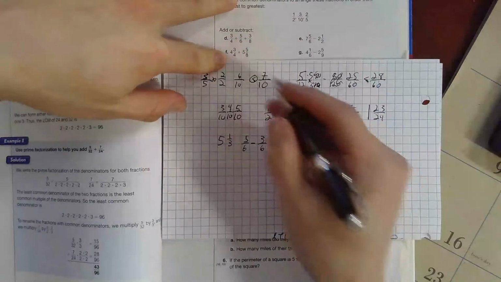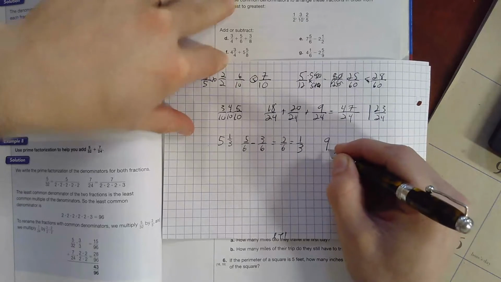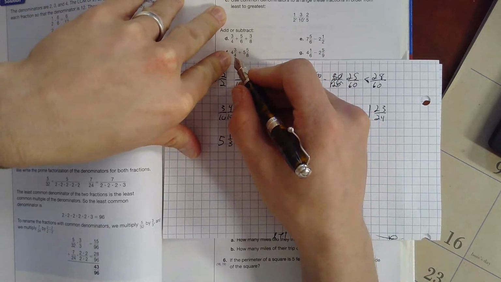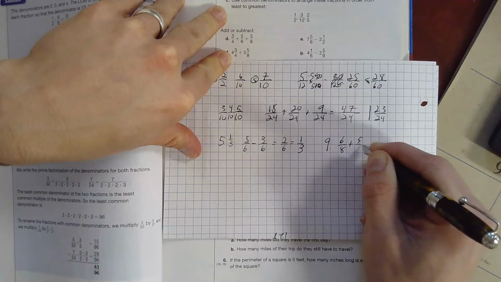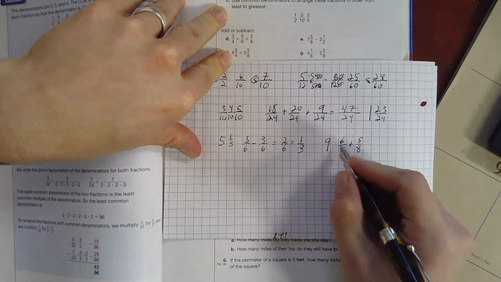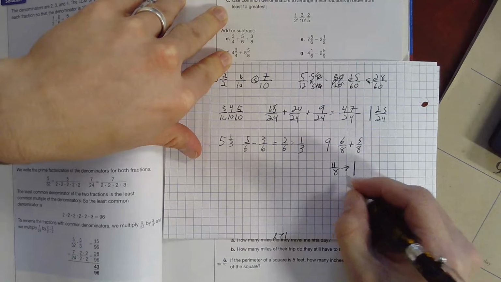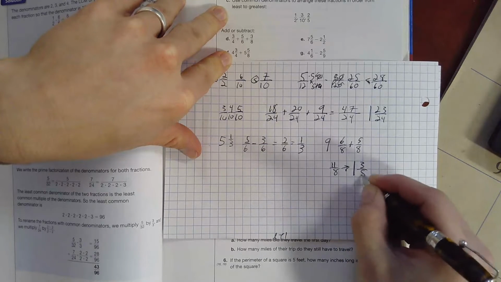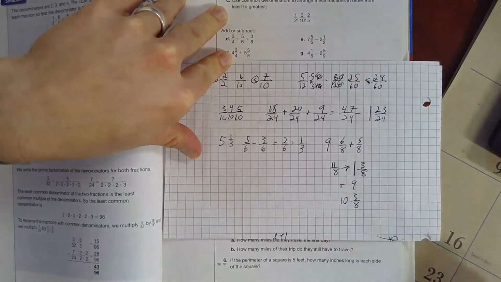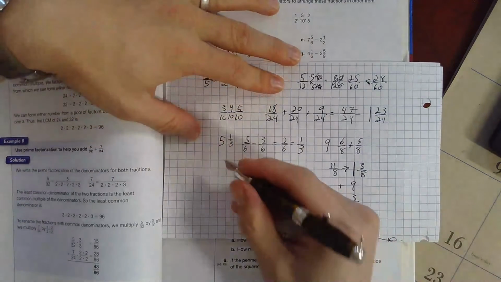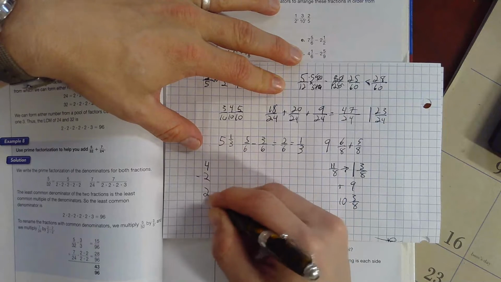Over here, the 4 plus 5 is going to turn into a 9. It's addition, so that might get bigger too. That's going to turn into 6/8 plus 5/8. Okay, what did I tell you? So 11/8, which turns into 1 and 3/8. Add that 9 back into it to get to 10 and 3/8. Over here, 4 minus 2 is 2. Okay.